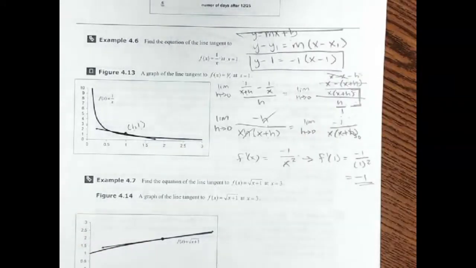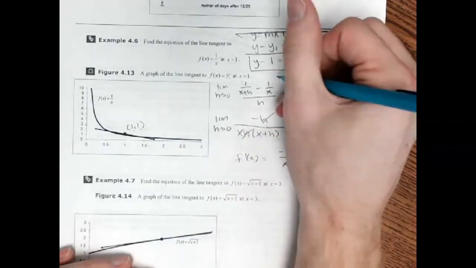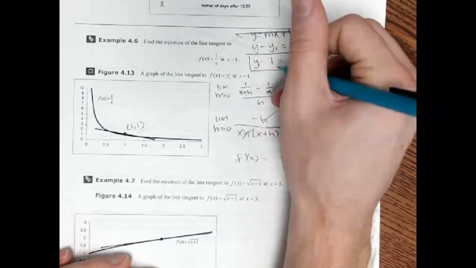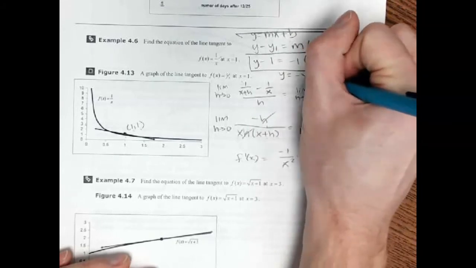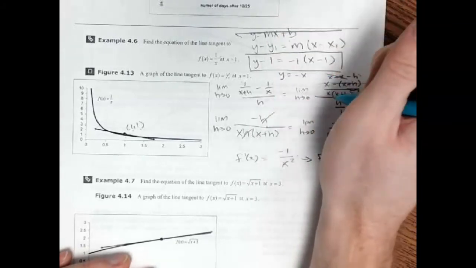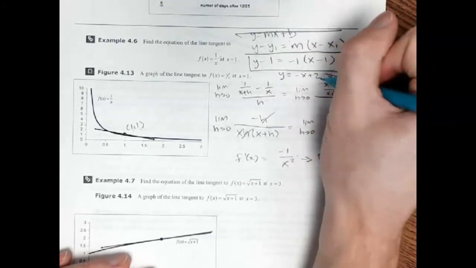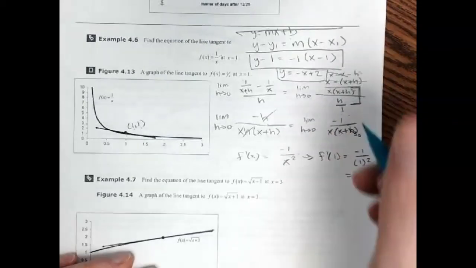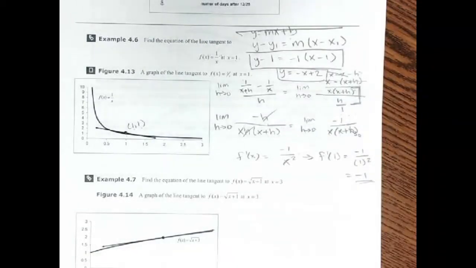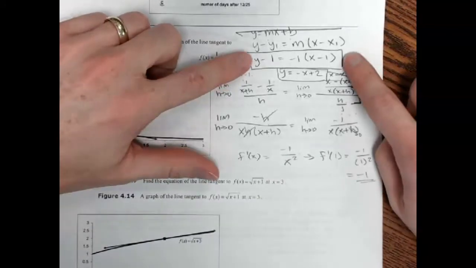You can get it into slope-intercept form if you want. You just distribute, and then you add that 1 over. I think here you'd have negative x plus 1, so I think you would have just negative x plus 2. So if you wanted to get it into slope-intercept, you could. It's just 2 extra steps. Distribute the slope, and then move over that extra number. That was the y1 coordinate. But that's just extra work. Unless it specifically asks for your answer in slope-intercept form, you don't need to do it. The point-slope form is perfectly good.